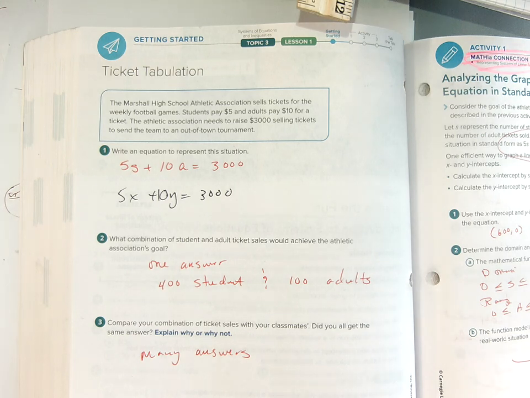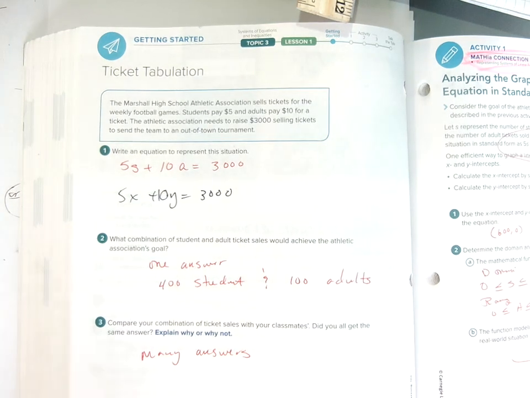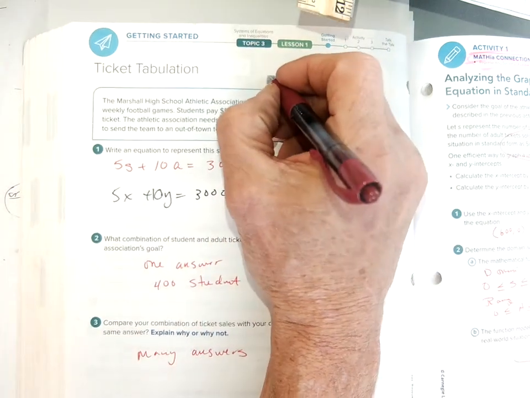Okay, buddy, let's go ahead and talk about the lesson today. What we're talking about are problems with two different things going on. So, our example, let's take a look at it. I'm on page 316. Page 316.